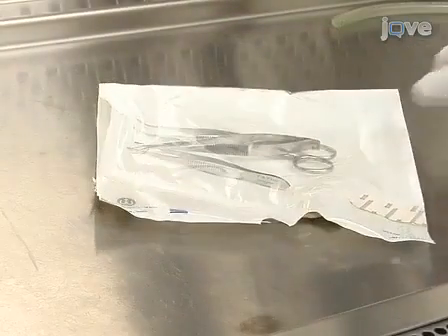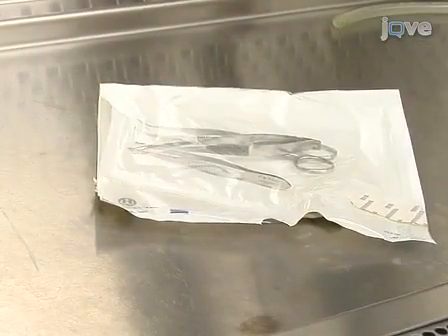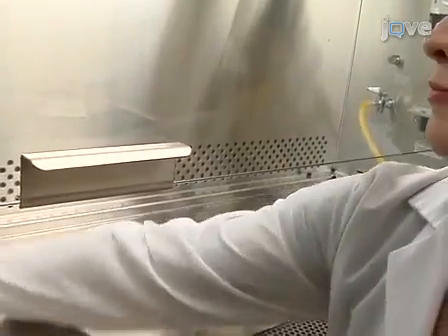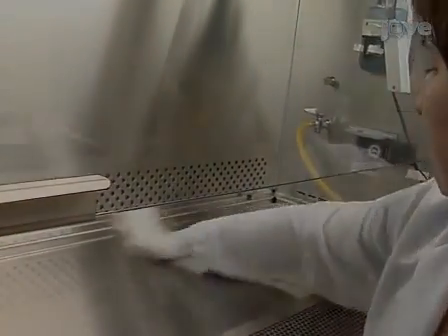Sterilize all surgical tools to be used in the dissection. On the day of the dissection, ensure that the dissection area is clean and that all dissection tools are at hand.